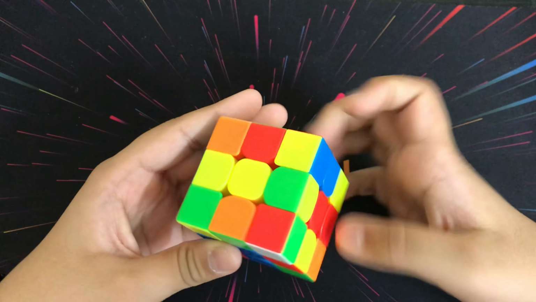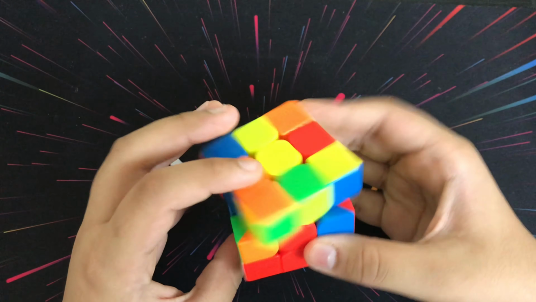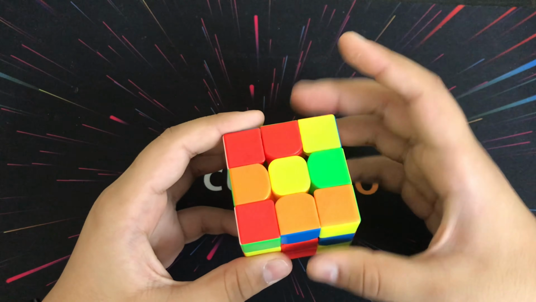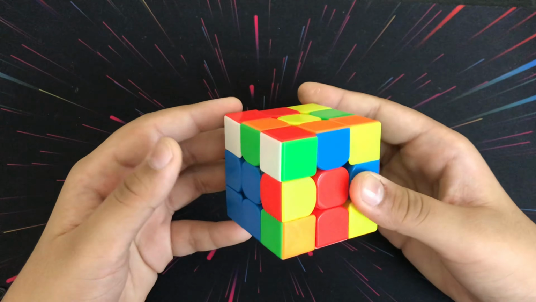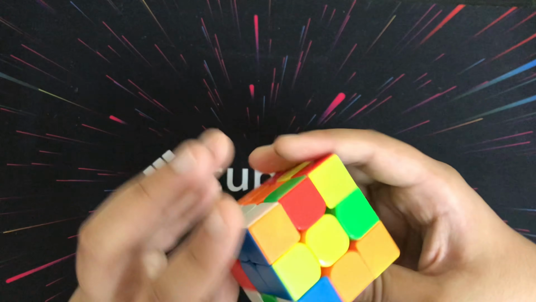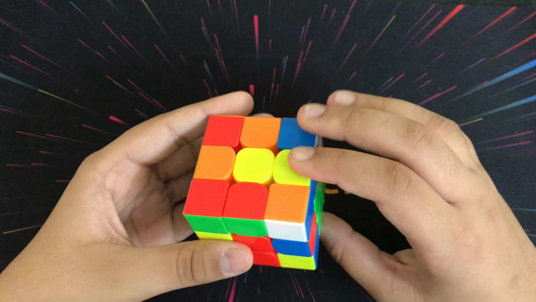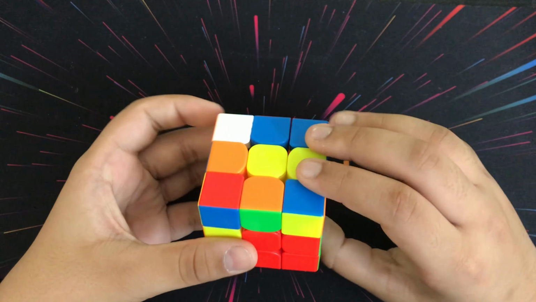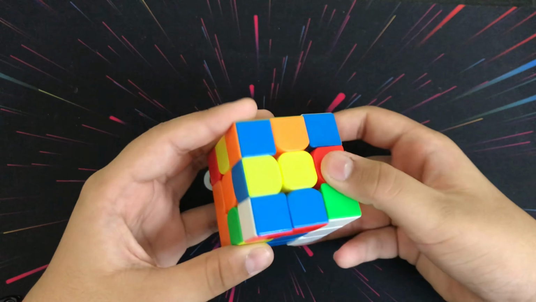So this is a pair. How you can do it is put this piece over here like so. Now if you bring it, this won't match. Now how you want to fix that is you're going to do that again, but then you do U2 to bring it up, to pair this up, and then you can insert it like so. And then this pair is already done, so you can just insert that.